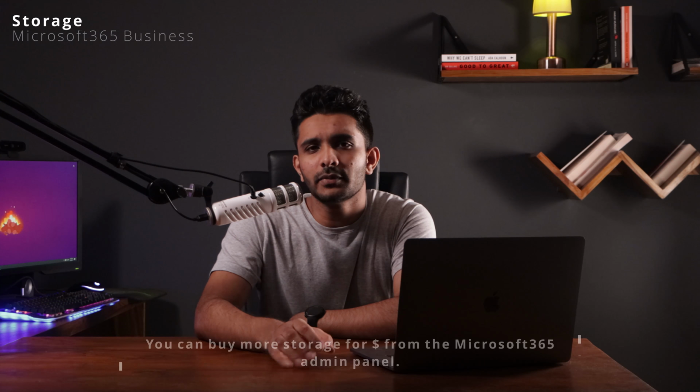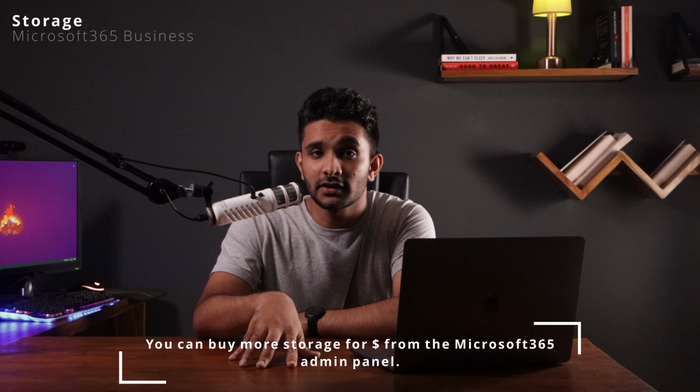You do still get a separate 100 gigs for email, separate storage for SharePoint and Microsoft Stream, but not everyone is going to be using email a lot, or SharePoint, or Stream, especially if your organization focuses on media and stores a lot of heavy files. 1 terabyte isn't going to cut it. You can purchase storage for an extra cost per month if you want to.